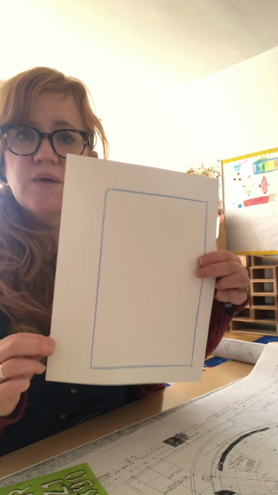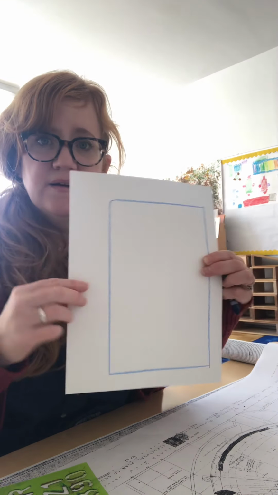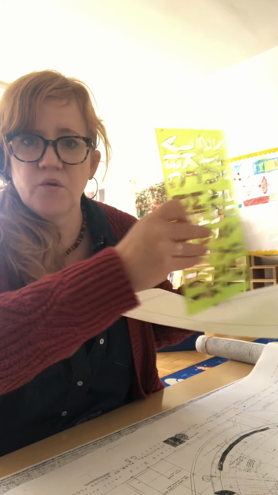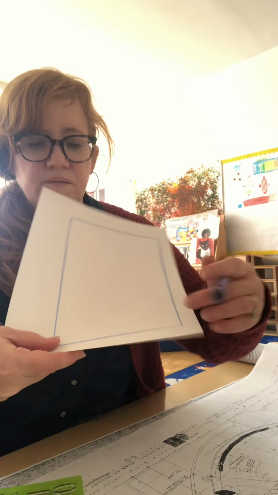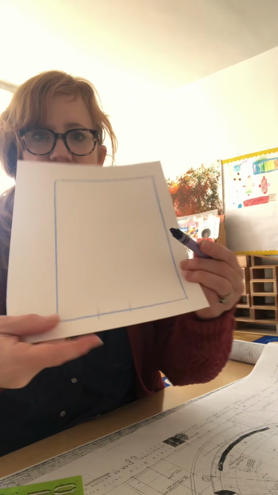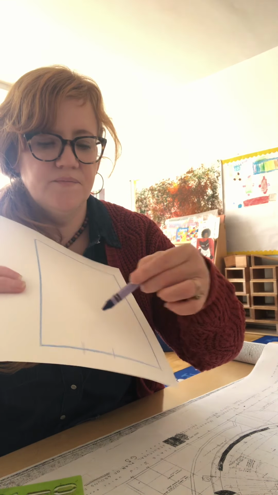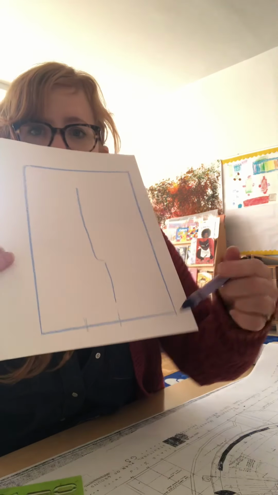My building is a rectangle. It's a rectangle tall, but it's also a rectangle going back. So if this was my building, this is the floor plan right here. So right in the middle is where my door is. So I'm going to make two lines here, and that's where my door is, right? And then inside is a little bit of a lobby, and it kind of goes back like that.